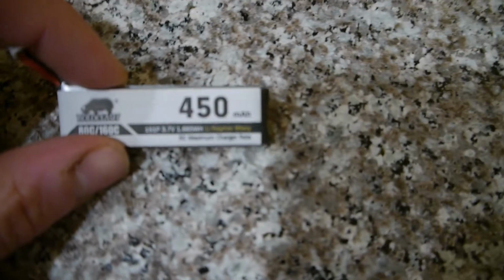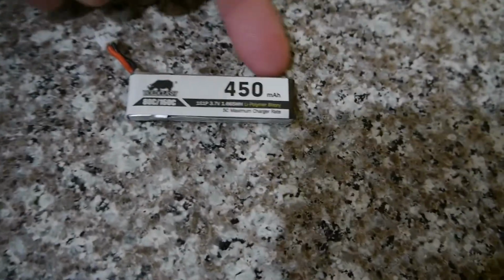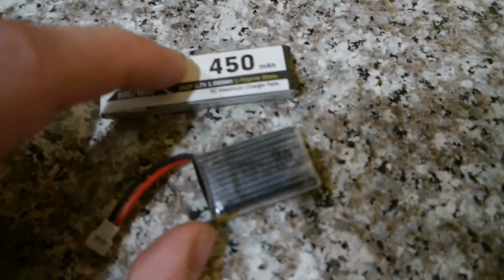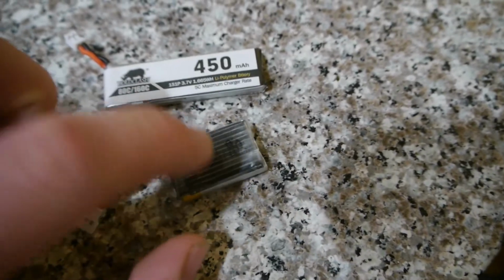There's a lot more you can get into it. Like the discharge rate. If the discharge rate on the battery is higher, that means it's going to discharge its energy faster. So even if the milliamp hour number is higher, if it has a higher discharge rate, it's still not going to last you longer than, say, this one. This one has about half the milliamp hours that this one does, but it also has a lower discharge rate, so they're both going to give you about 4 to 5 minute flight times. Make sense? Yep. Okay.